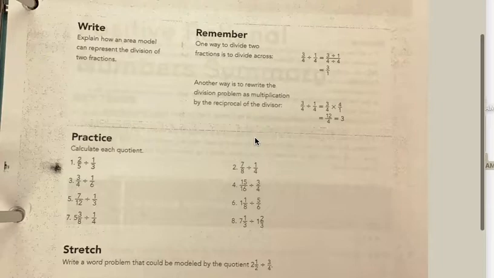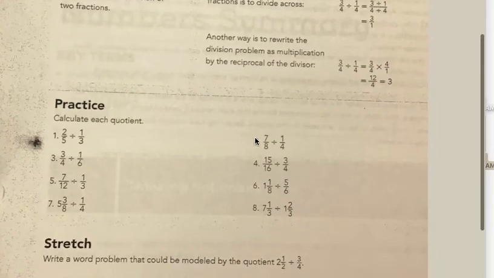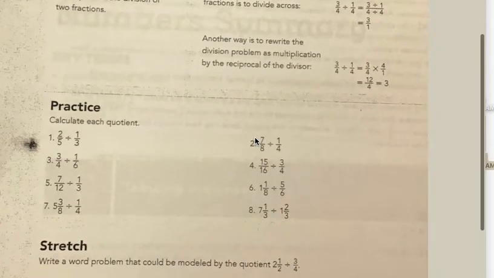Another is you can do the number line, or the keep, change, flip, or, as we talked about today, the keep, change, reciprocal. That's where you flip the fraction. So you can do whichever strategy you prefer. I might do one with a picture as a model, and one with the keep, change, reciprocal. So I'm going to do number 1.